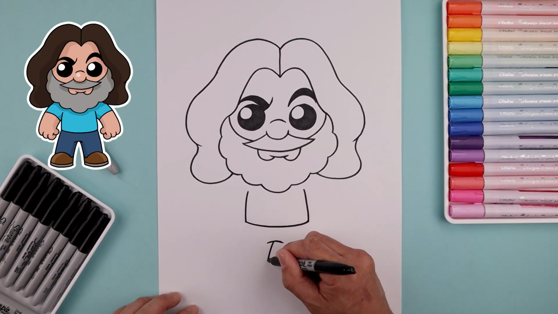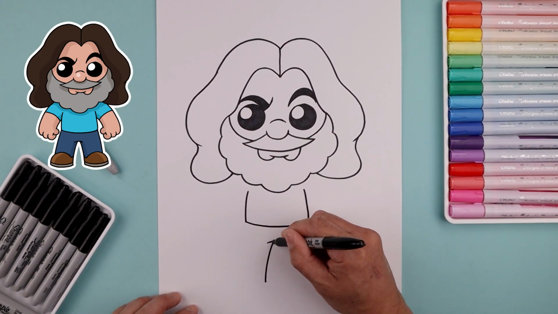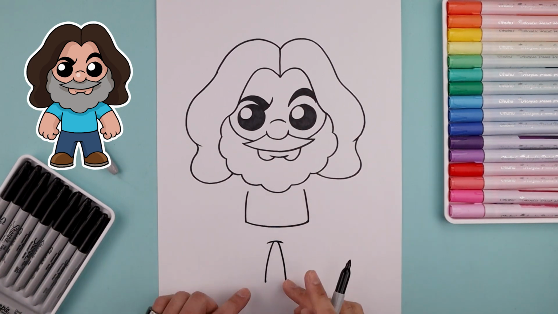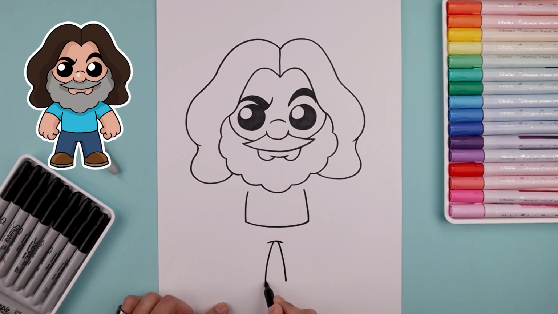We're going to bend the leg going out and then down towards the left heel. Move over towards the right, go out and then down towards the right heel. Now let's curve the bottom of the feet. Starting from the left heel, bend this down and then up.